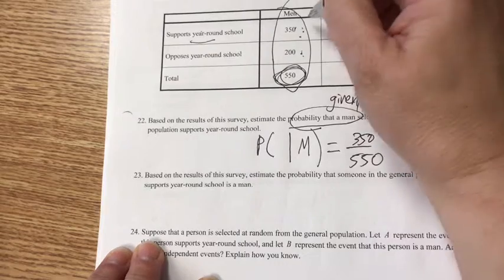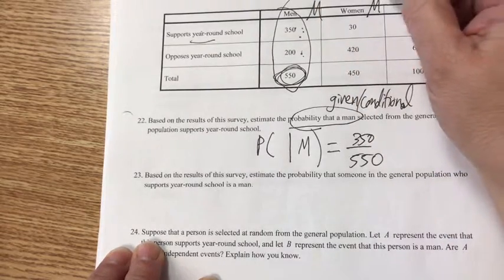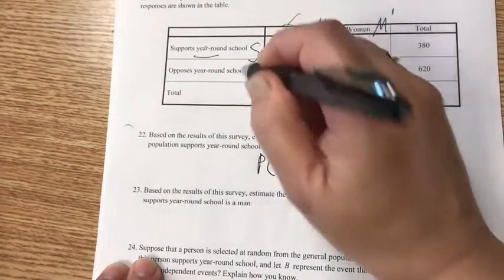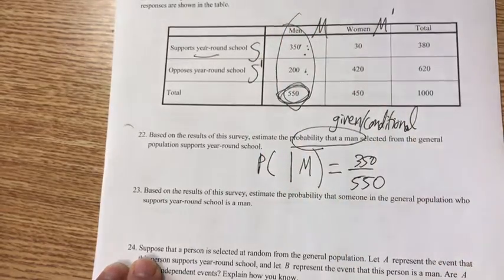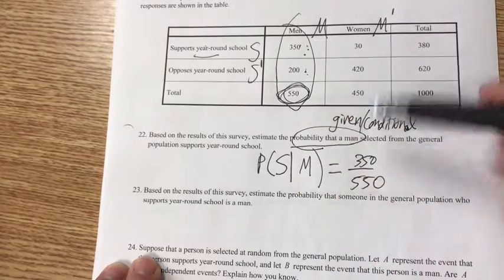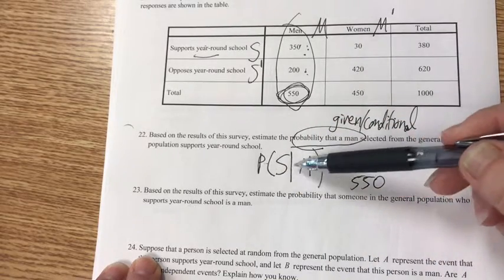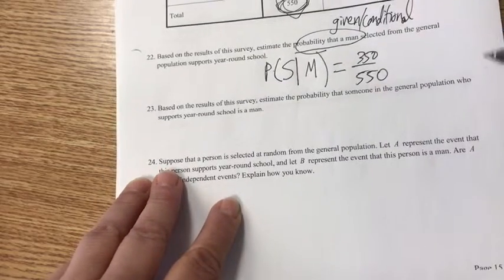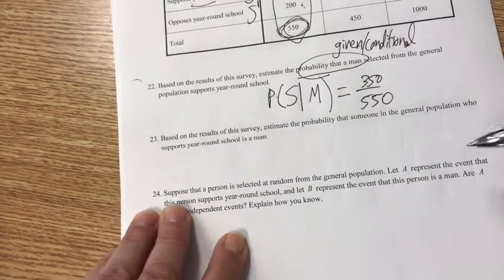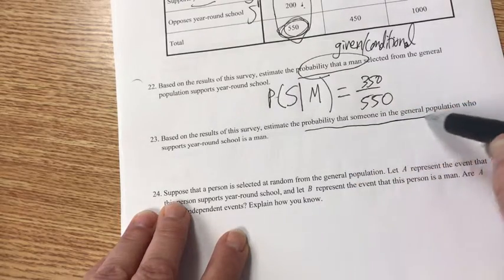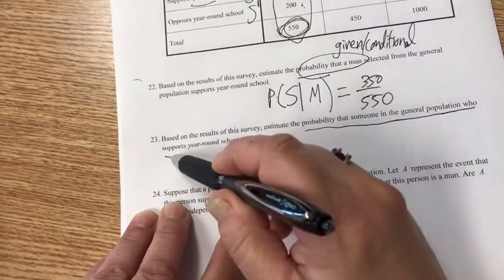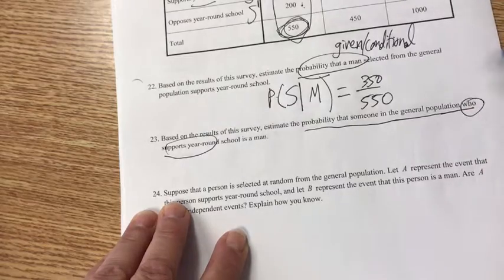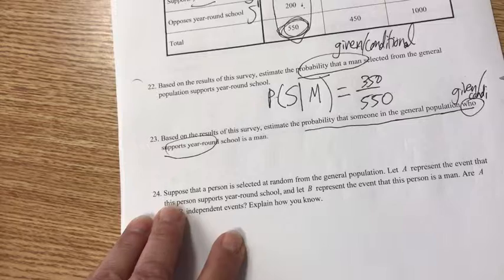So if I'm calling this men and this not men, this would be support school, does not support year-round school. So it's going to be the probability of supporting year-round school, given that I'm only looking at the males, 350 over 550. Second one, based on the results of the survey, estimate the probability that someone in the general population who supports year-round school. That's another given, so that's going to be another conditional.